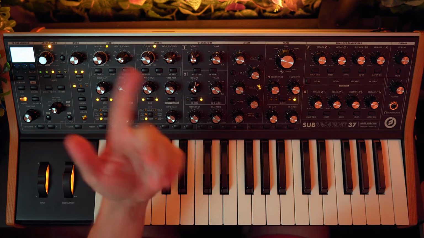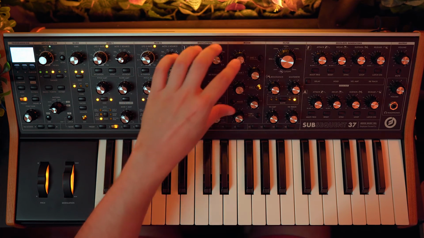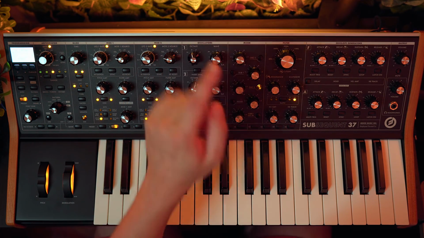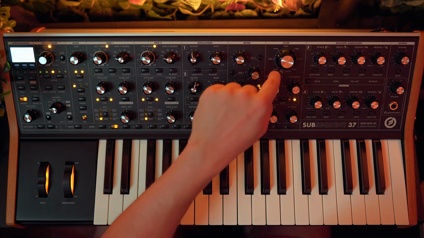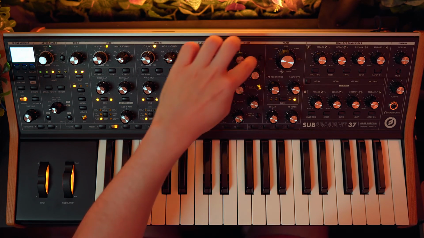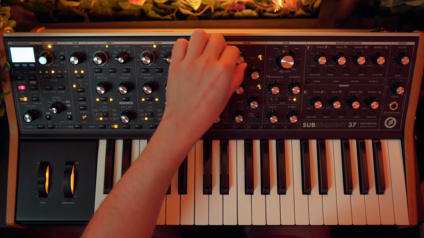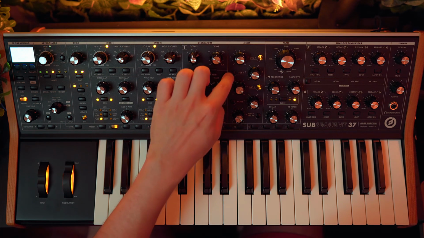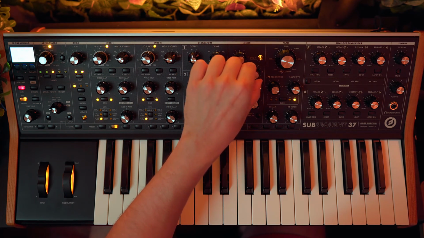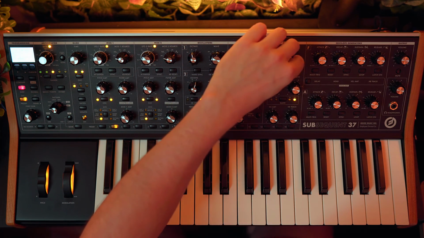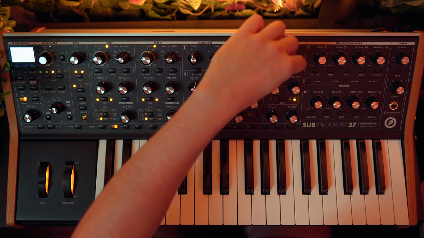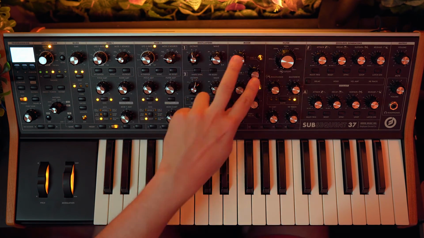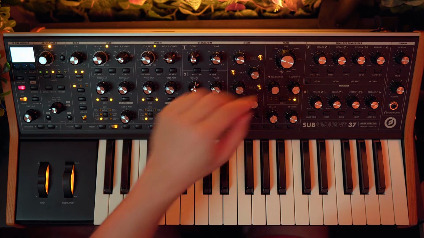So now I have my oscillators, and I'm gonna adjust the level of the sub and oscillator 1 according to oscillator 2. I've done it this way because these two are kind of louder than this one.